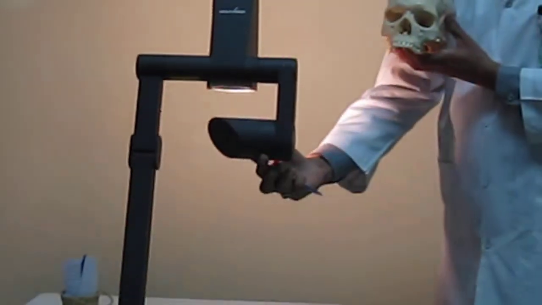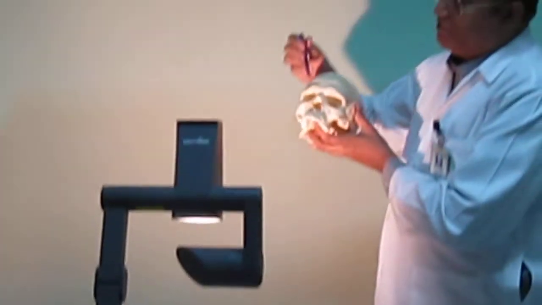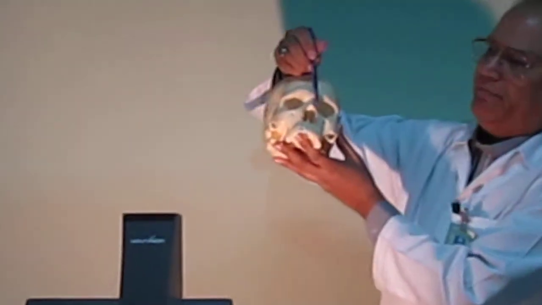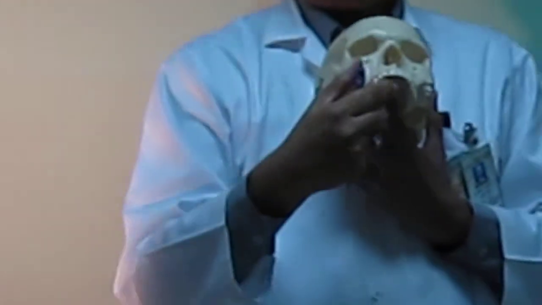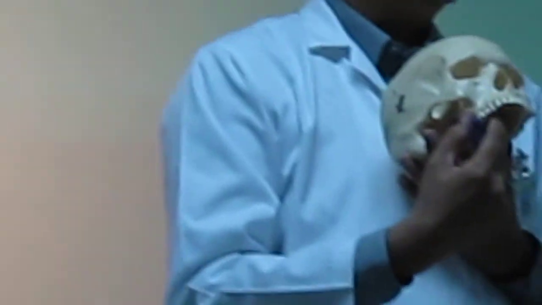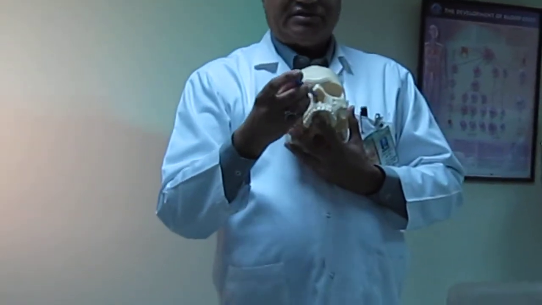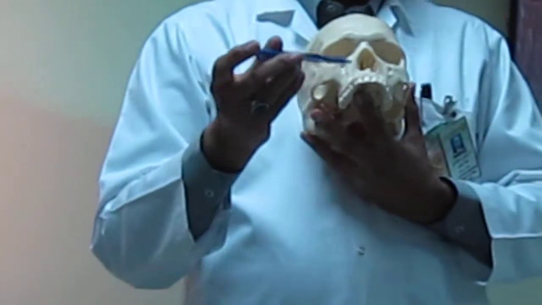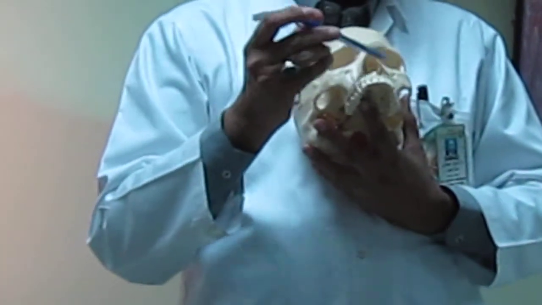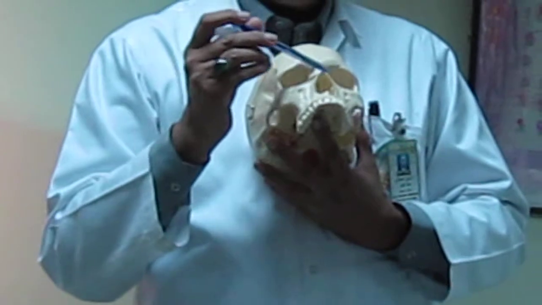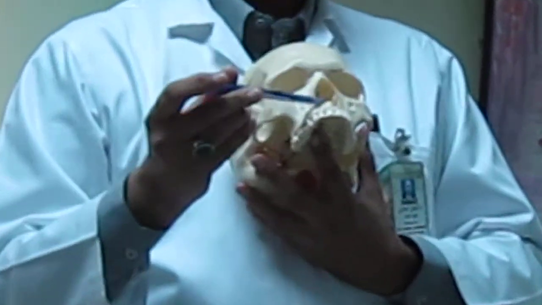You can see, everybody can see that. So it is piriform in shape. It's wider below, and then there is an apex above. And through this, when you see carefully, you will see that there is a nasal septum. So we have two nasal cavities, right and left. The boundaries of the anterior nasal aperture are nasal bones above and maxilla below.